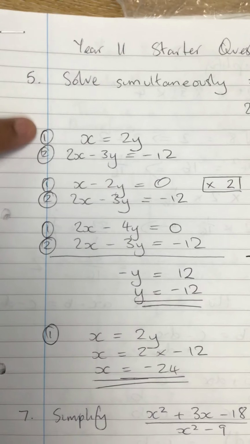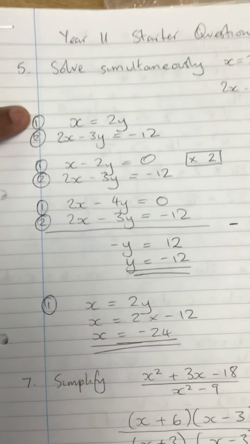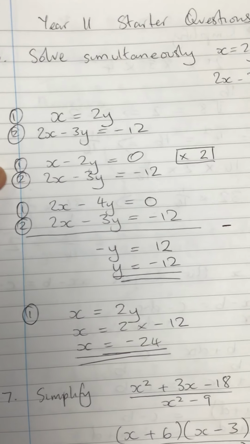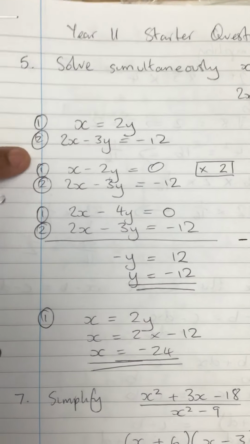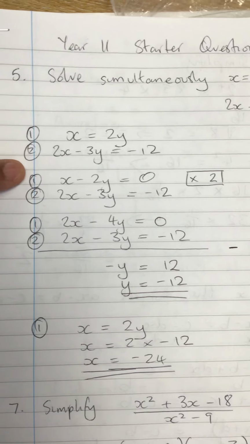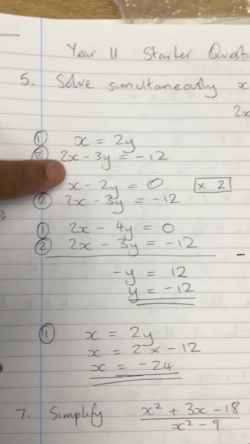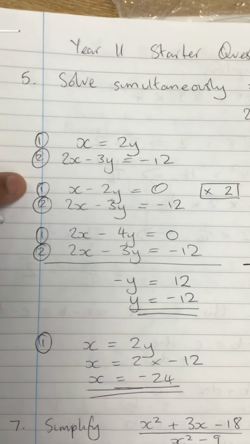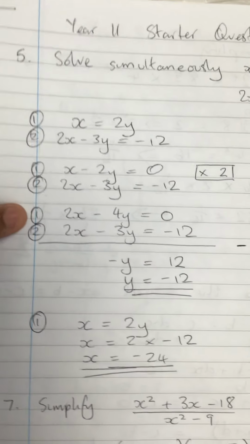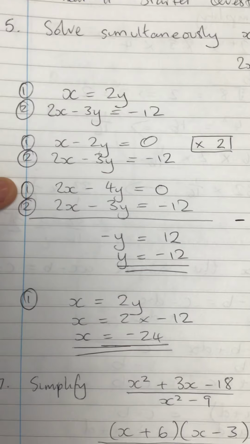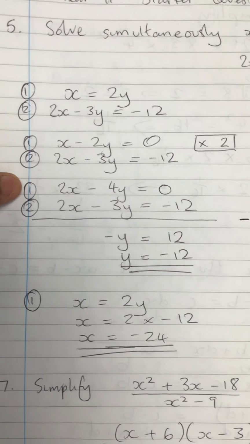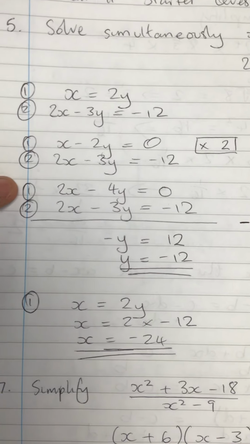I rearranged number 1 so that it equaled 0. So I've got x minus 2y. That's what I've done down here. So now I've timed equation 1 by 2 so that my x values are both going to be 2x so that I can get rid of them. So when I times the top one by 2, we now get to this, which is 2x minus 4y equals 0, because everything in that top line has been times by 2. Nothing has happened to equation 3.